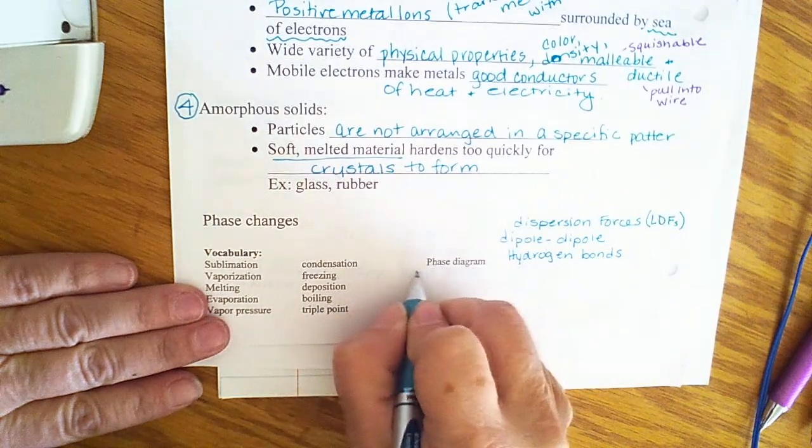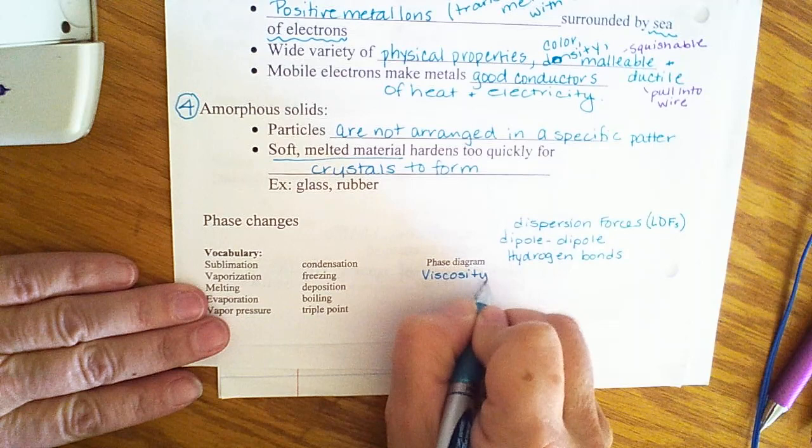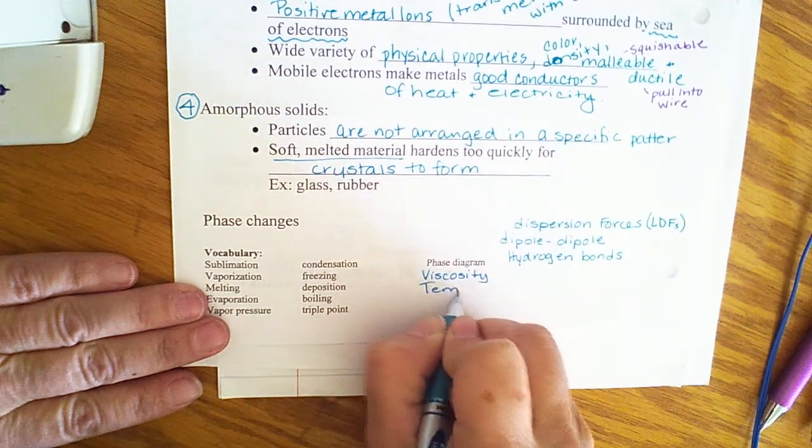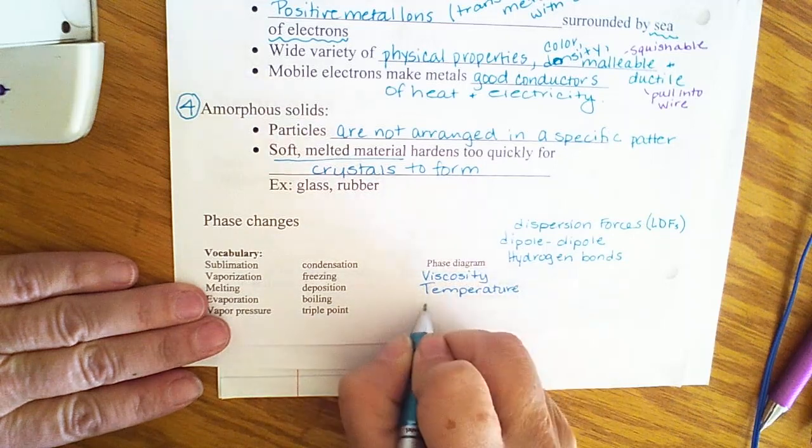We're going to add over here viscosity, temperature, diffusion.